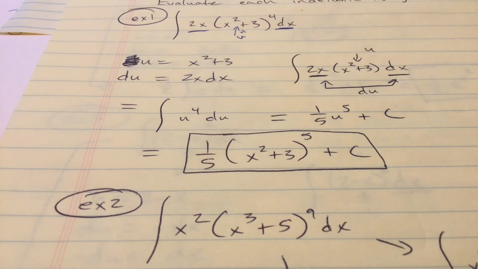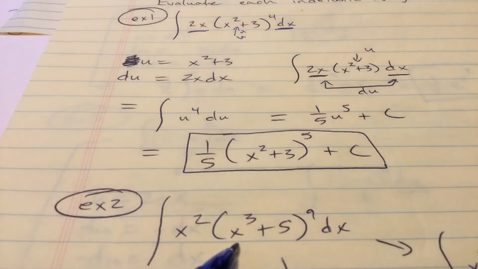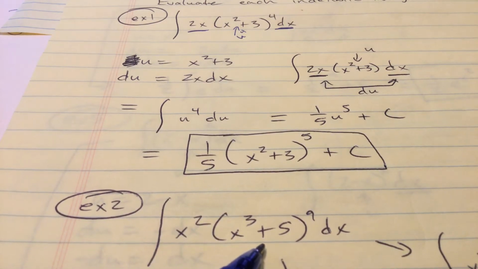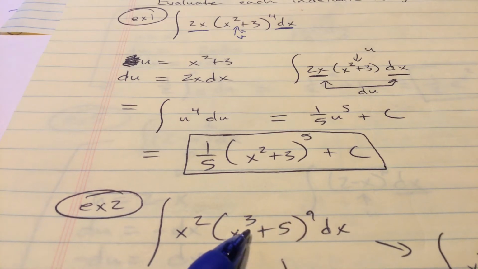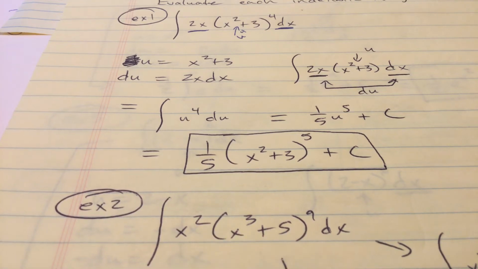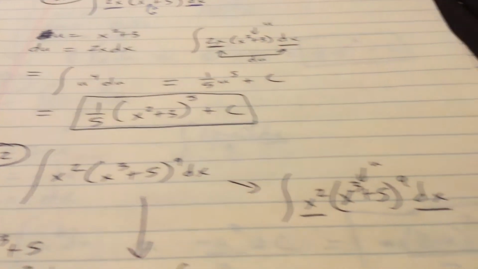All right. Anytime we're raising something to quite a large power, taking the square root of it, something like that, that's probably going to be u. Going to want to look at this. If u is x to the 3rd plus 5, I would be raising u to the 9th power. That is taken care of. And the derivative of x to the 3rd would be 3x squared dx. So I just have to do a minor tweak. Then I would have everything I need.